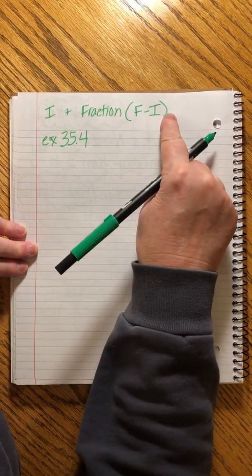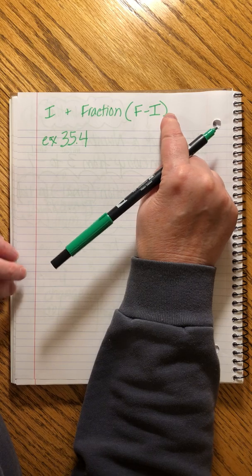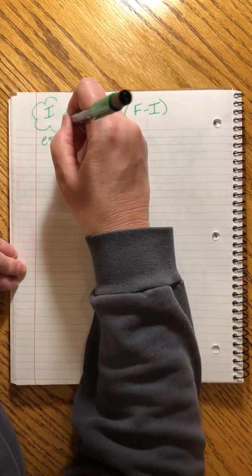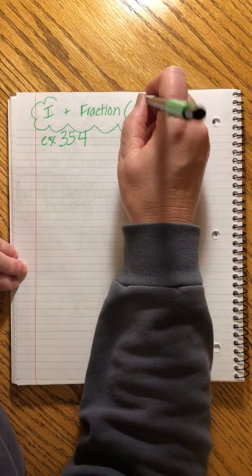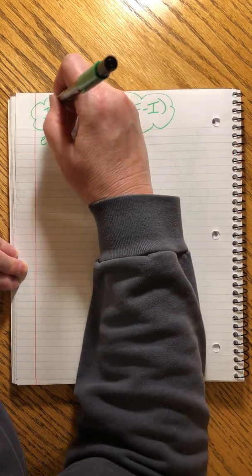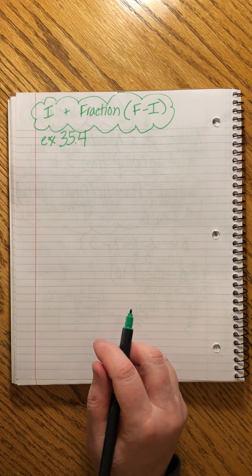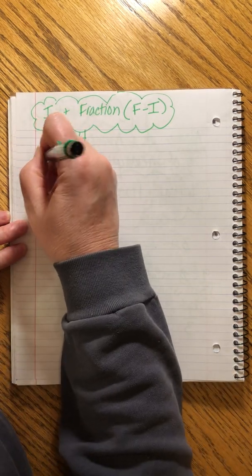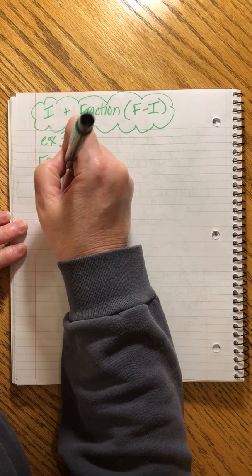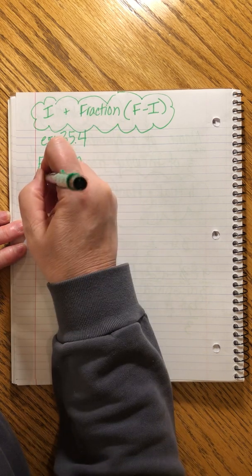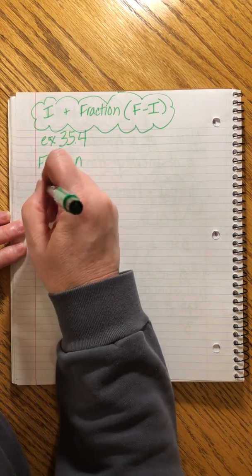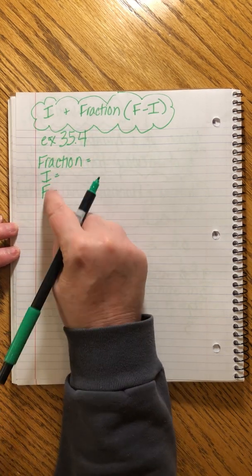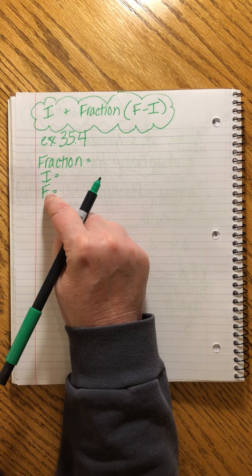I'm not going to keep writing out final and initial because we'll be here all day long, which sounds really fun to me, but probably not to you. This time, instead of writing out the whole problem, I'm just going to write fraction, initial, and final. And I'm just going to find these values in the problem and go from there.